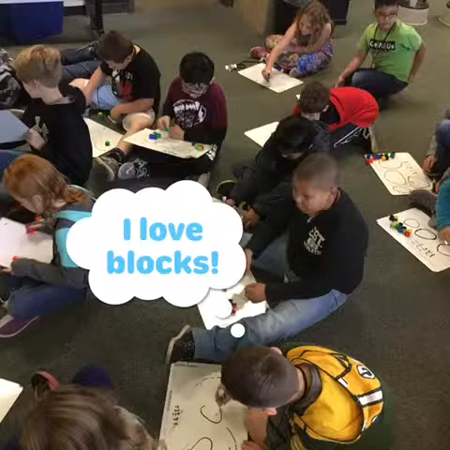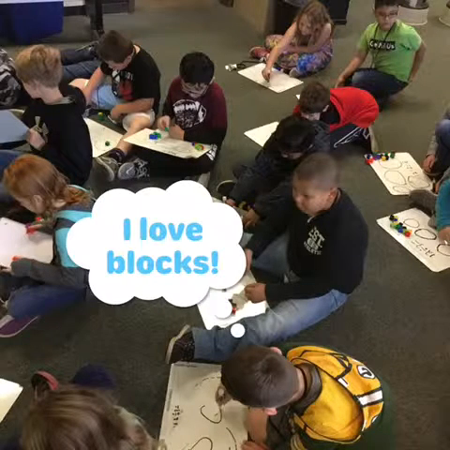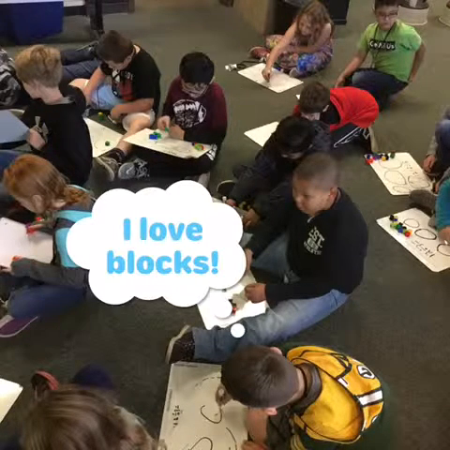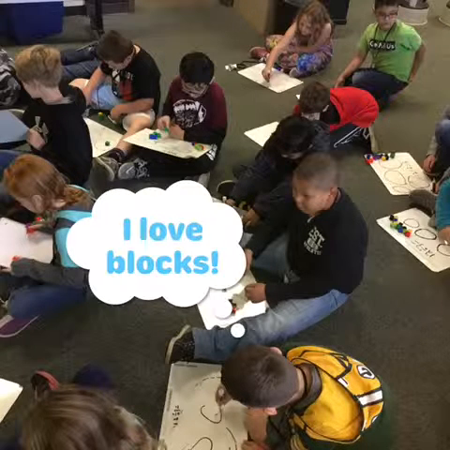I'm going to do my best to explain how we do multiplication in third grade and why. As you can see in my picture, we have blocks. We always try and use some sort of manipulative for them to physically move and make groups.